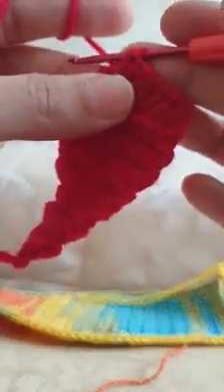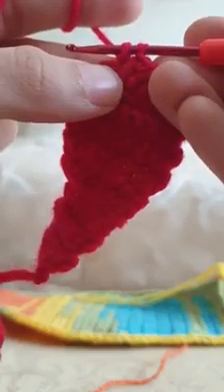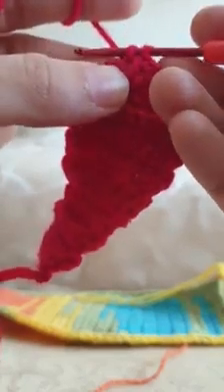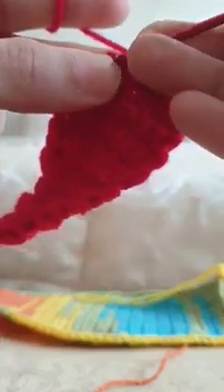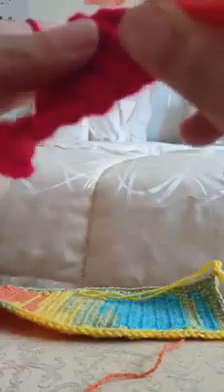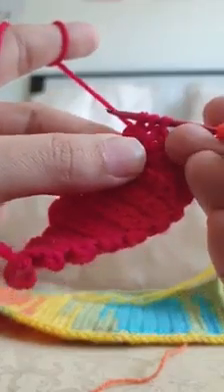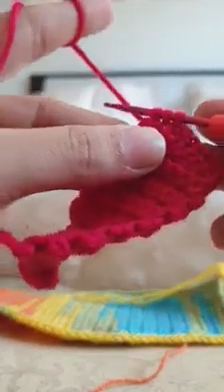Now we're going to work another decrease. I inserted my hook into this stitch, and I'm not going to finish the stitch. I'm going to insert the hook into the following stitch, last stitch on the row, and yarn over and pull through the yarn. So I have now 3 loops on the hook.